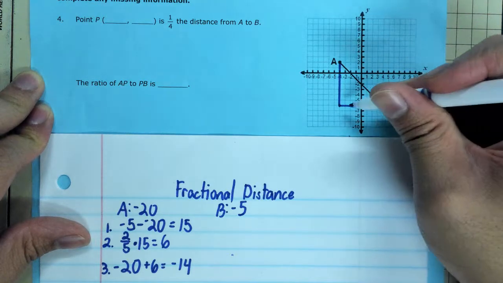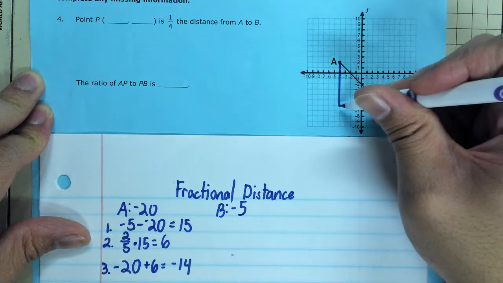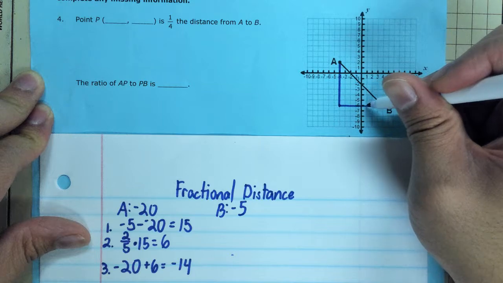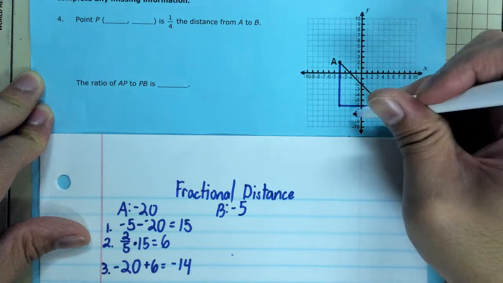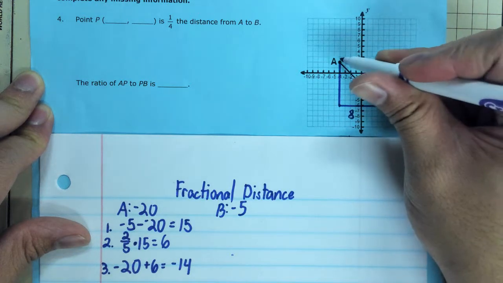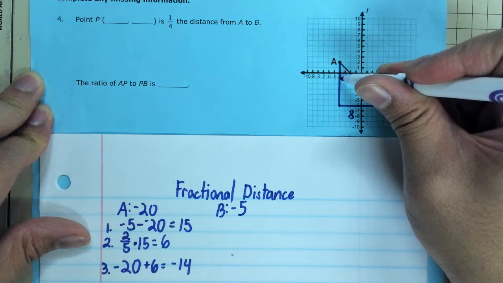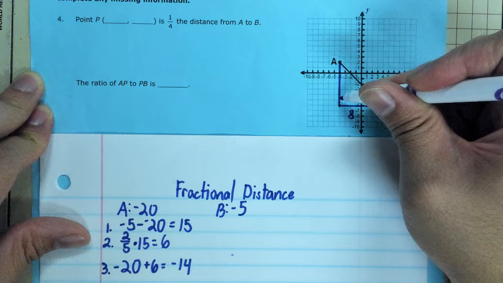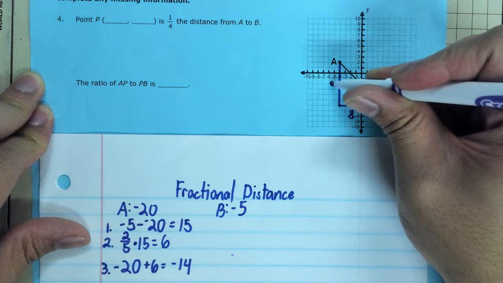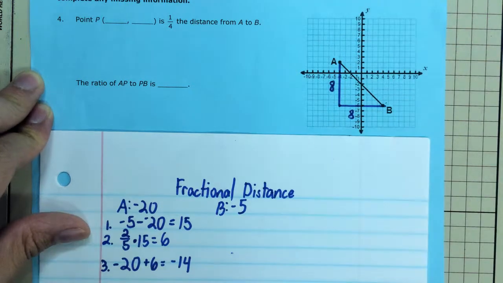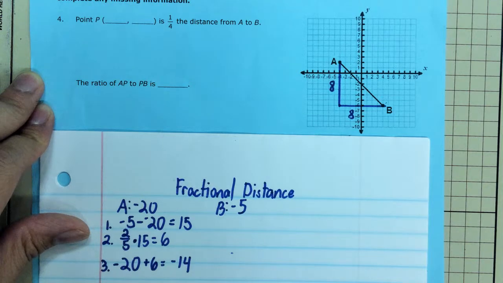On the X distance, from A to B, I move 1, 2, 3, 4, 5, 6, 7, 8. And from A to B, on the Y distance, I move 1, 2, 3, 4, 5, 6, 7, 8. Just note, in my example, it just so happens to be that X and Y are both 8.